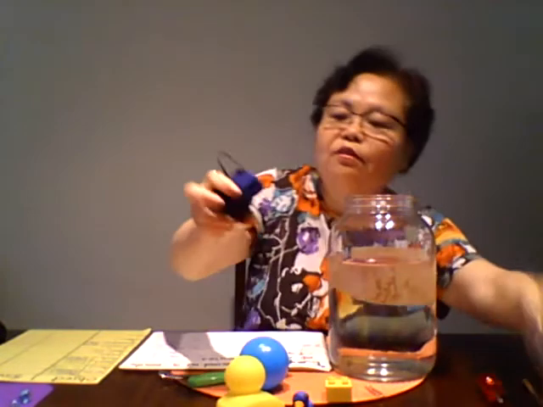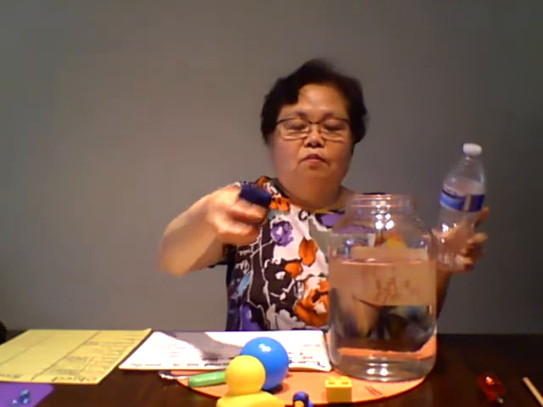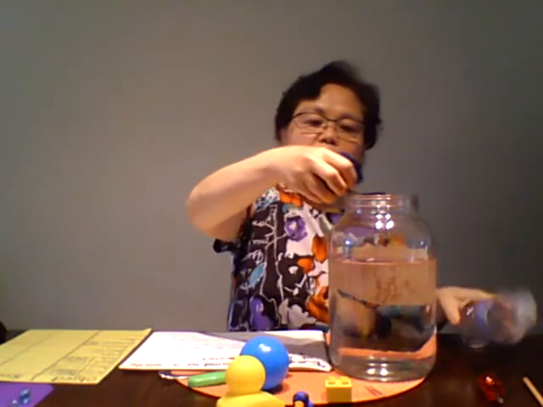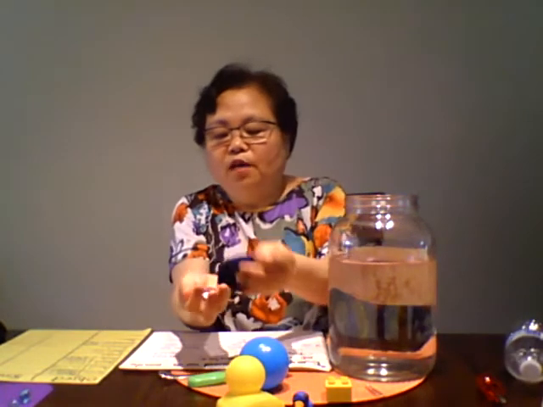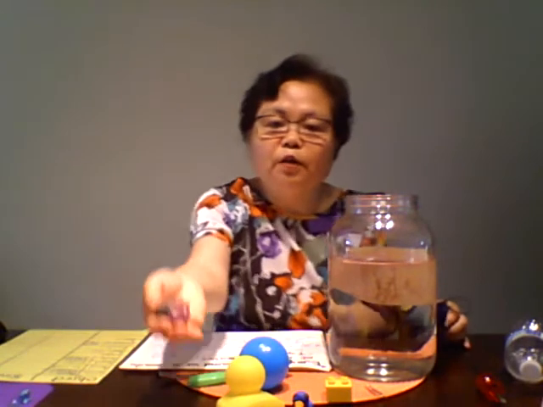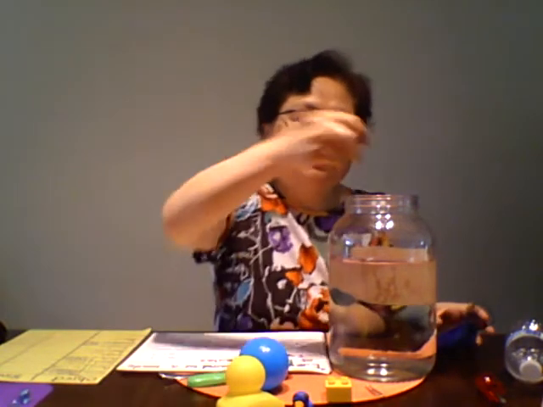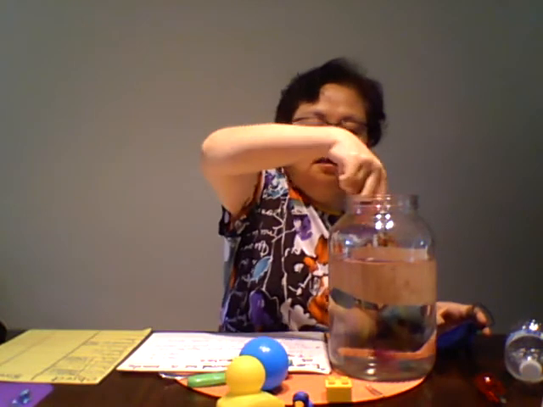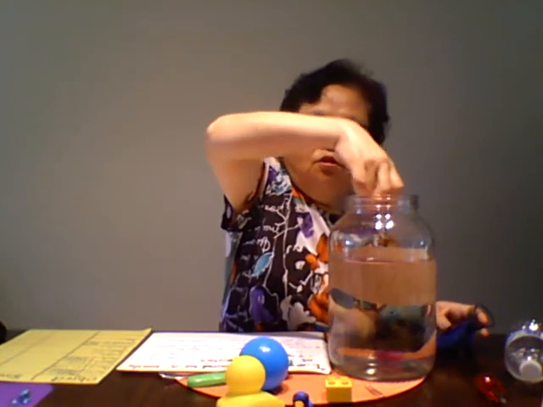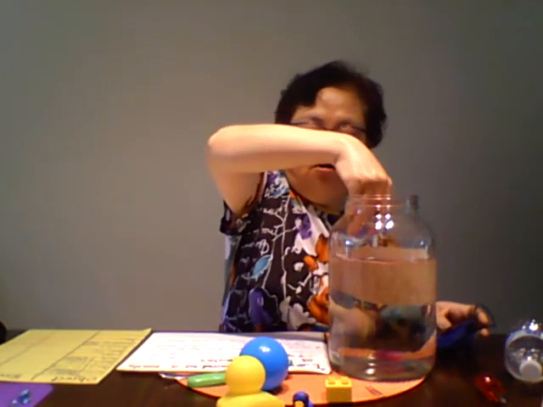Then how about the rocks? I have rocks at home, so I'm going to put them in one by one. I'm going to put a few rocks in there. 1, 2, 3, 4. Oh, every rock sinks.